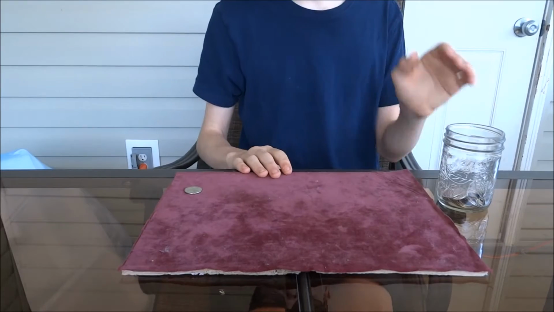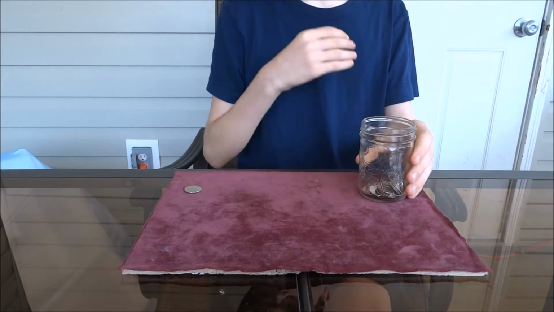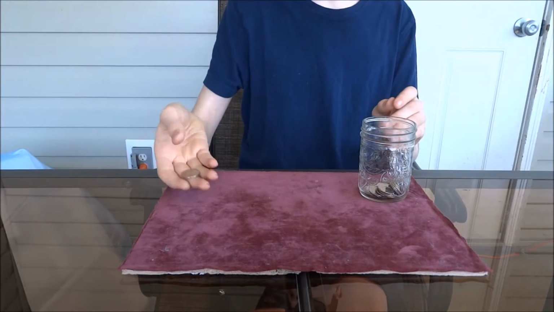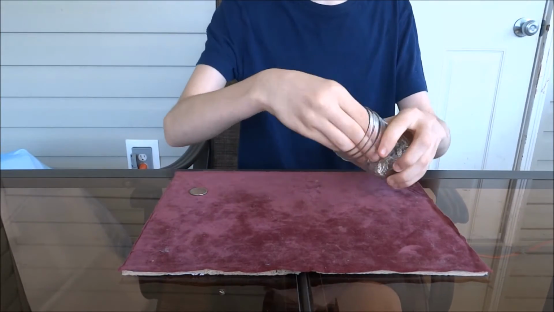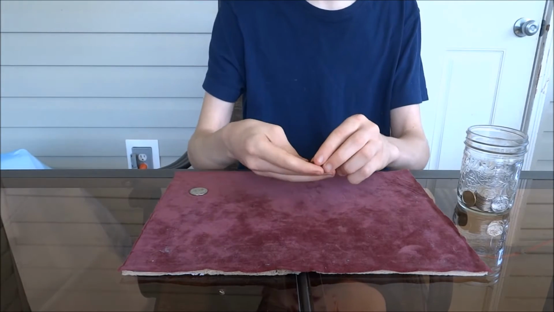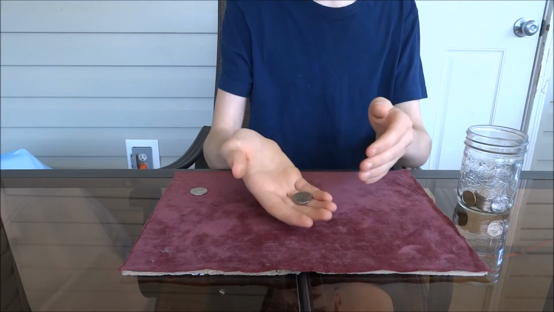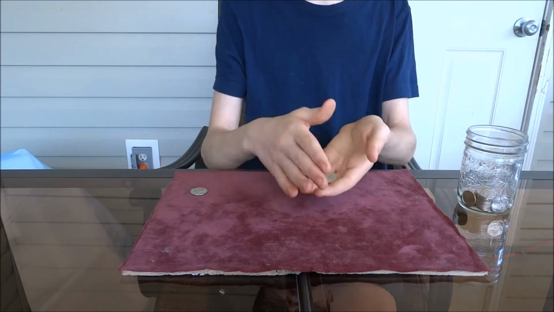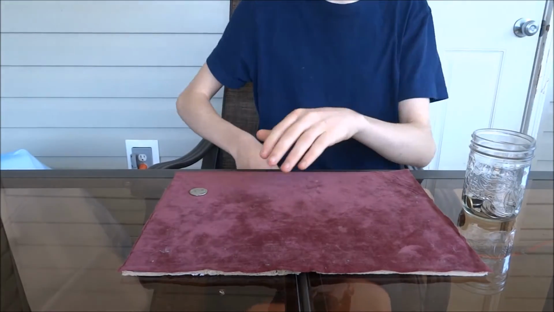Now, what you're going to do is you're going to ask the spectator to pull out any coin they want, but you're going to say preferably a quarter, since my prediction is also a quarter. So pull out any quarter you want from the jar. So they go ahead and they pull any quarter they want out from the jar. And they're going to note the date. So in this case, it's 2005. So they're going to note the date, and they're going to tell everybody 2005. So you're going to say that was great, put it back in the jar of quarters.